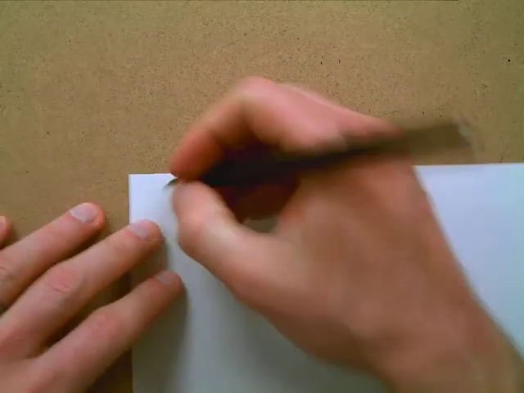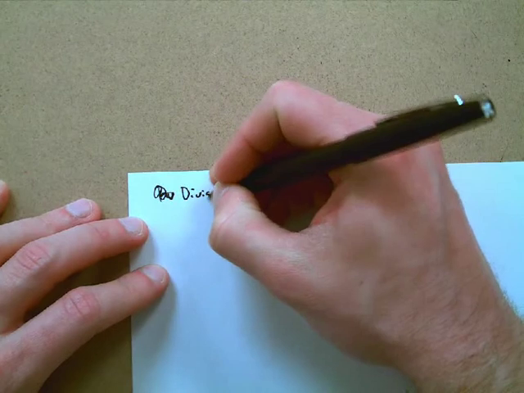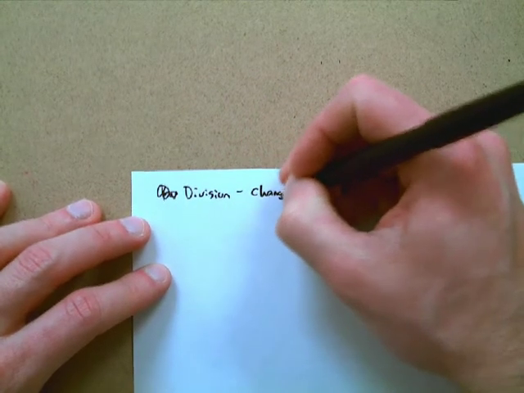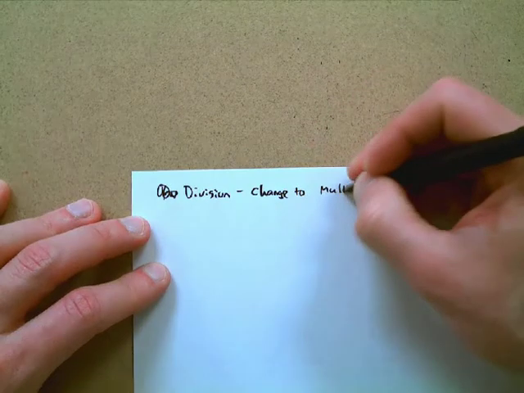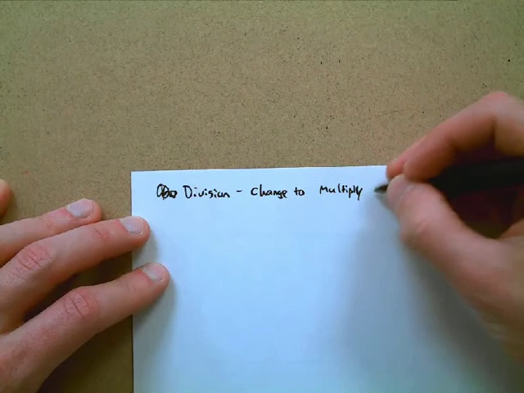Okay, so like I said, we'll talk about division here. With division, the key thing is to change to multiply by the reciprocal.